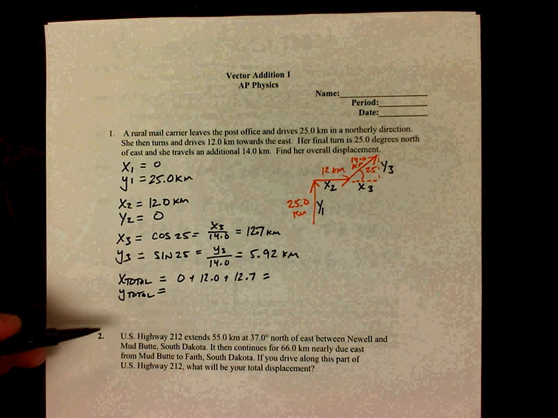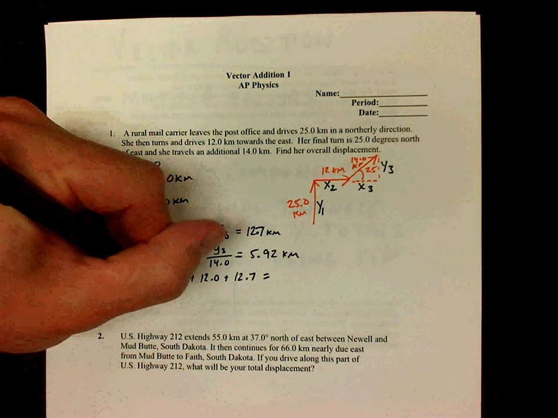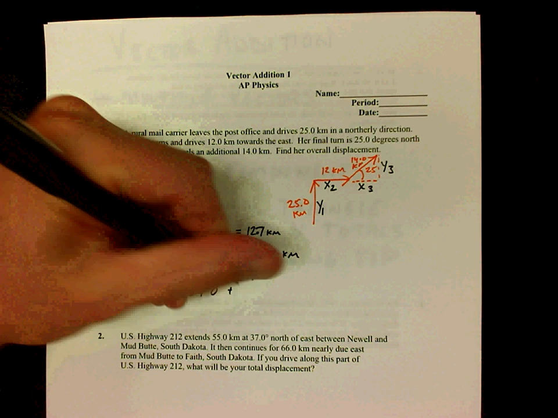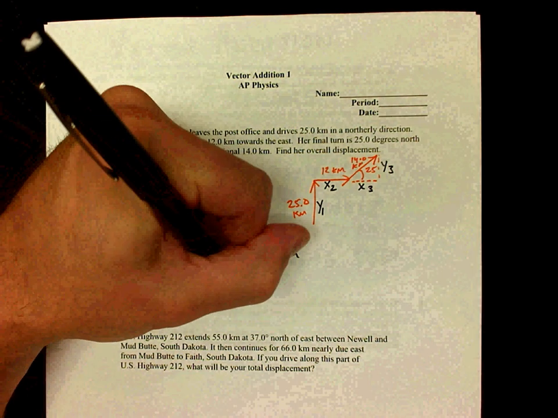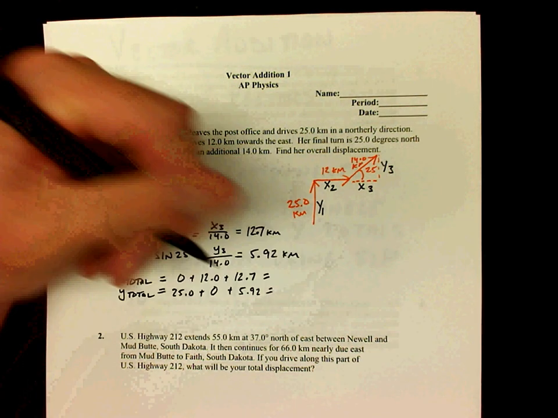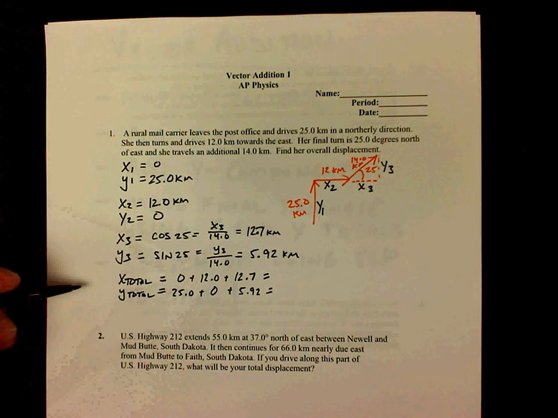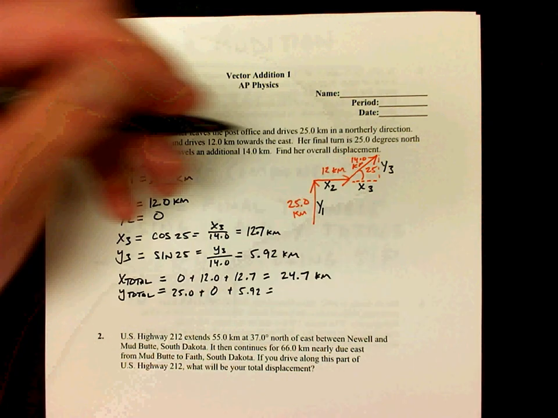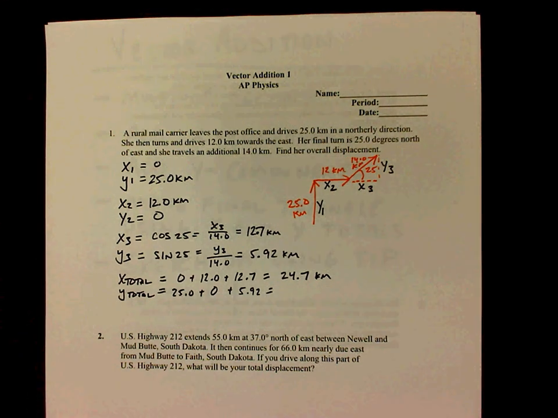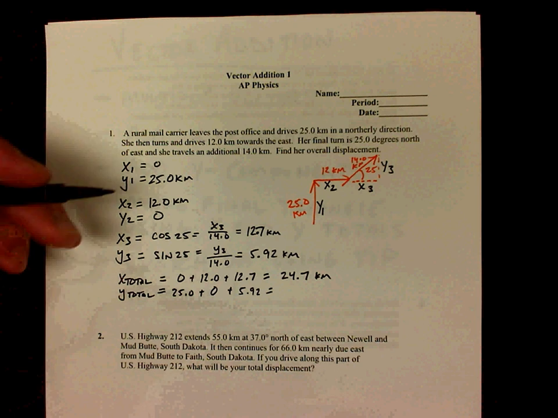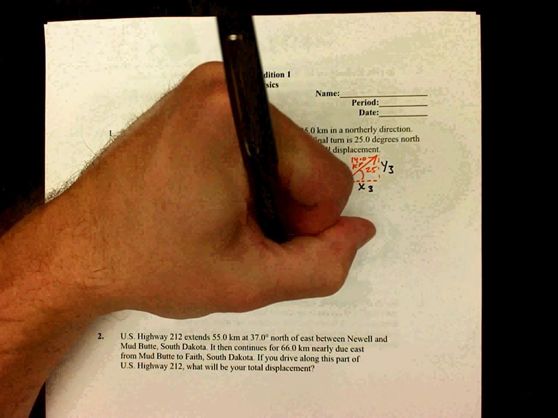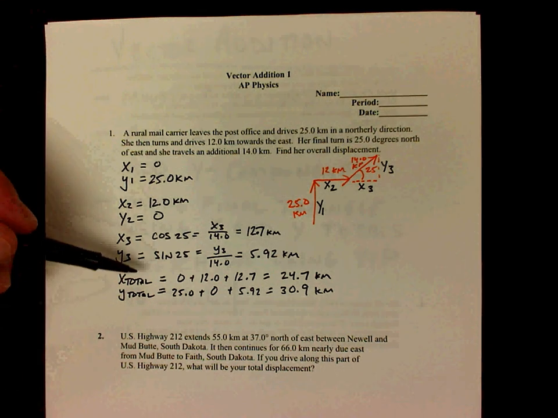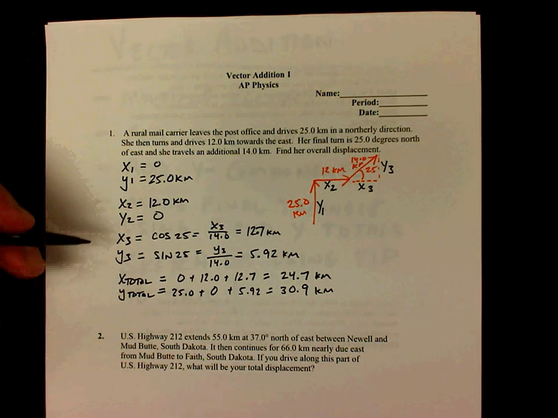The y's, we've got 25.0 plus 0 plus 5.92. So we're going to total these up. X total here, we're going to get 24.7 kilometers. And for our y total down here, we're going to add that up, and we're going to get 30.9 kilometers. So now that we have x and y totals, basically what we're trying to solve is overall displacement.